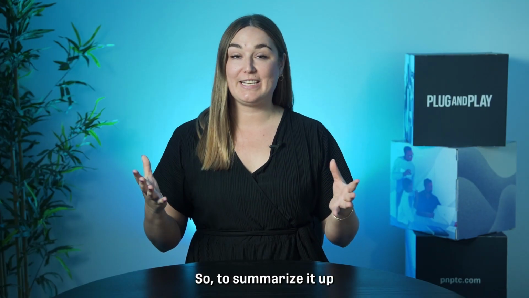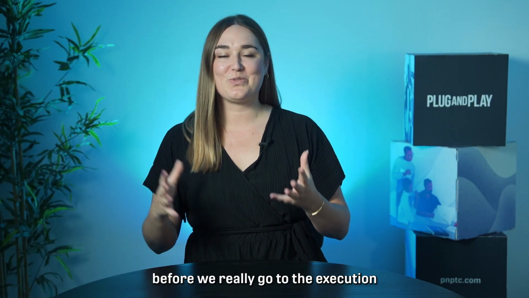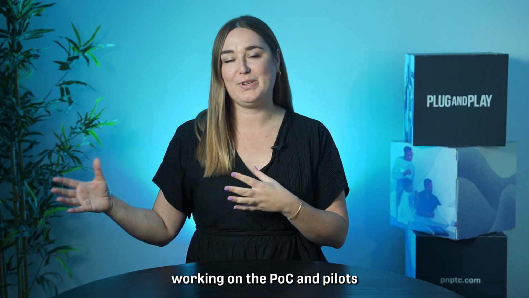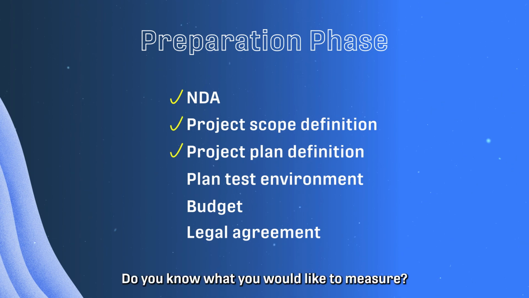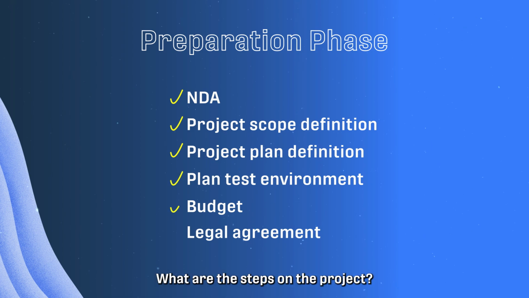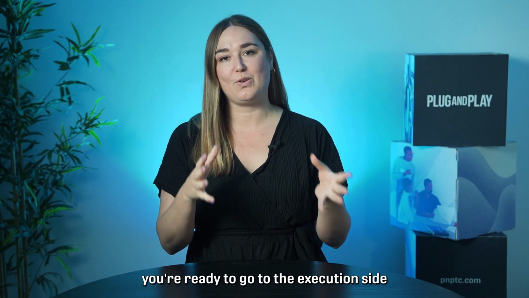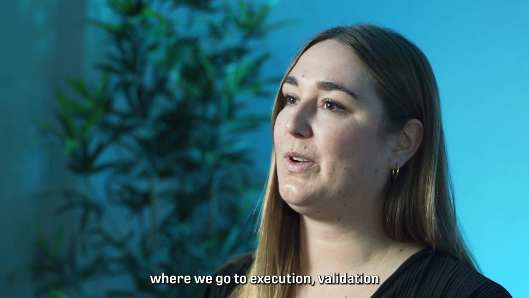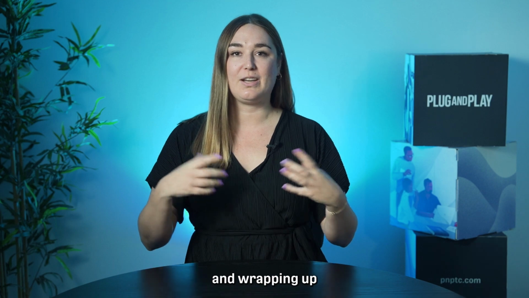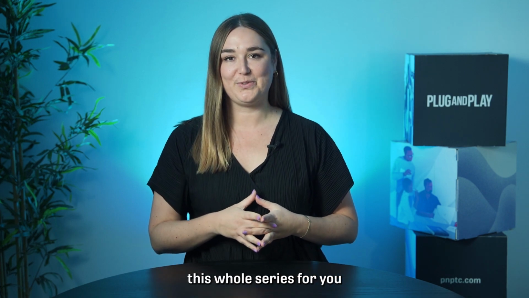So to summarize, before we really go to the execution, working on the technology, working on the PoC and pilots: do you have the NDA set? Do you have the business unit aligned? Do you have the project defined? Do you know what you would like to measure? What are the steps of the project? Legal agreement. If this is all set, you're ready to go to the execution side. With this, we will go to our next module where we go to execution, validation, and wrapping up this whole series for you.